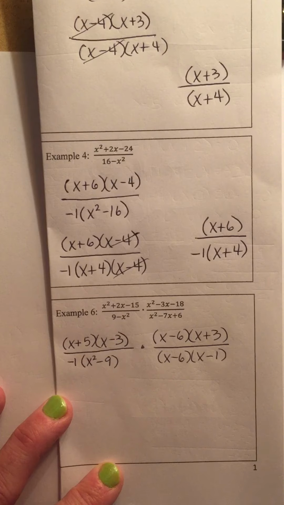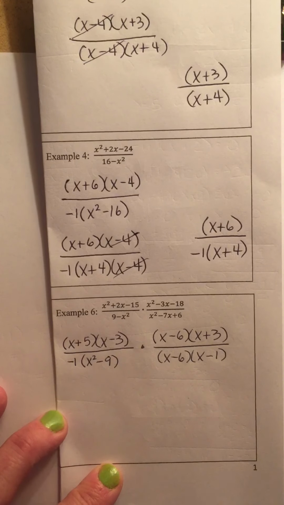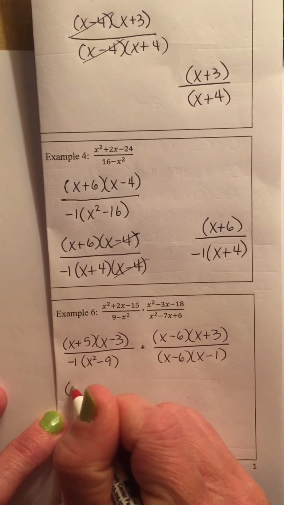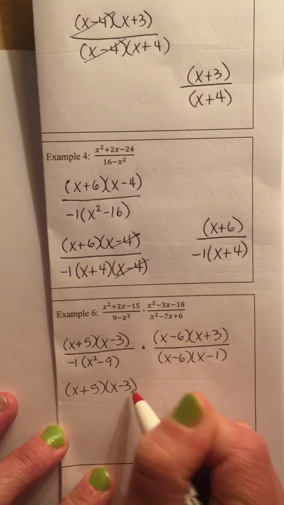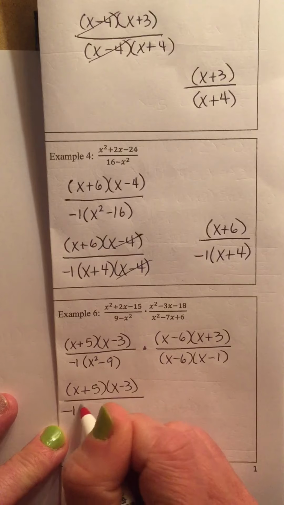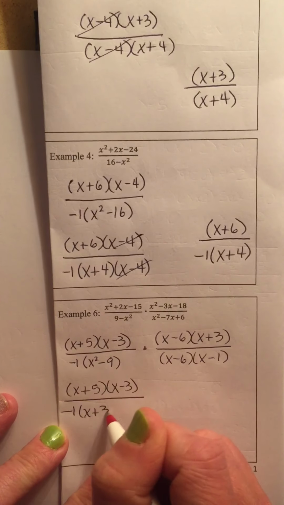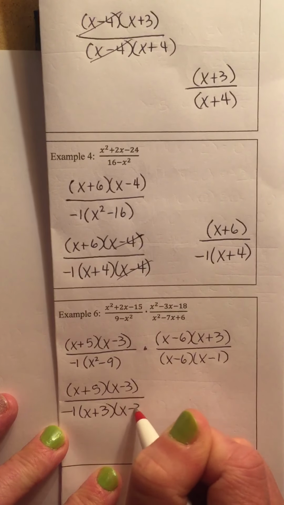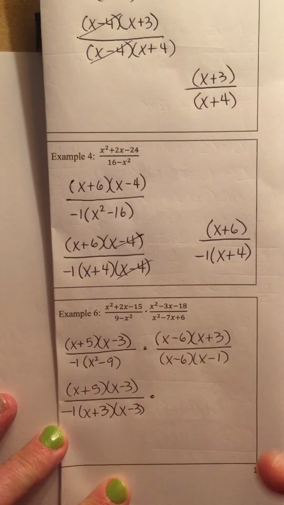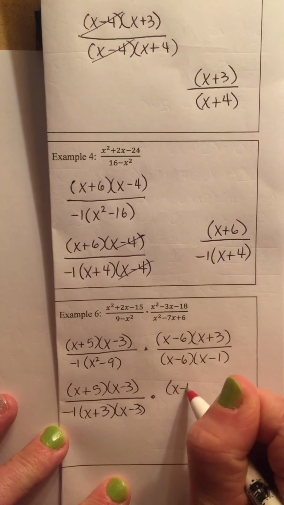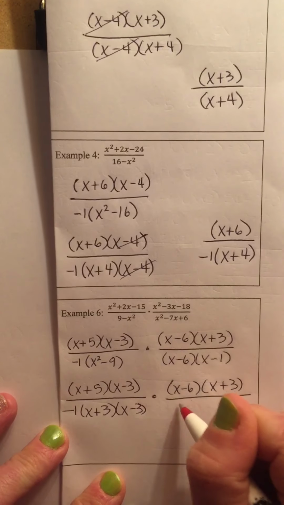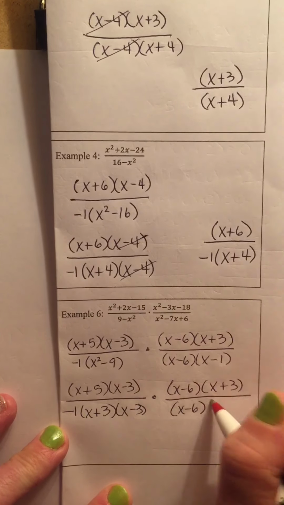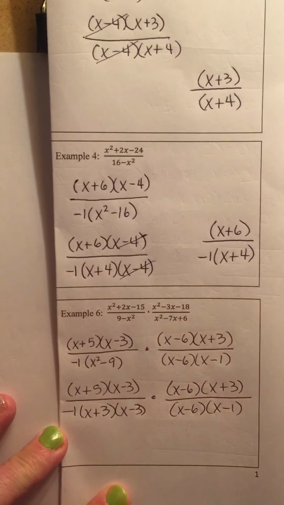We are not finished factoring the denominator in the left fraction. It's x plus 5 times x minus 3 divided by negative 1 times x plus 3 times x minus 3. Rewrite that second fraction: x minus 6 times x plus 3 divided by x minus 6 times x minus 1.